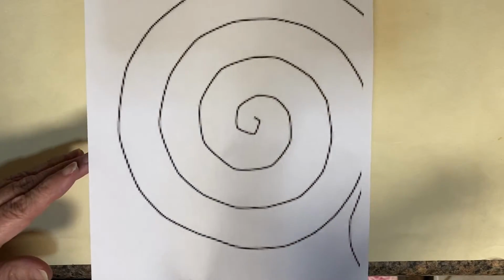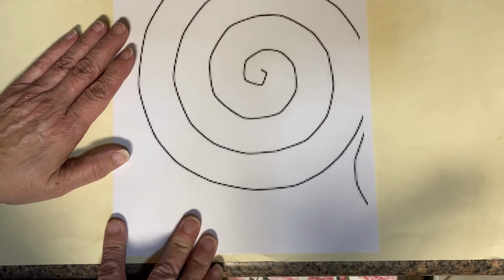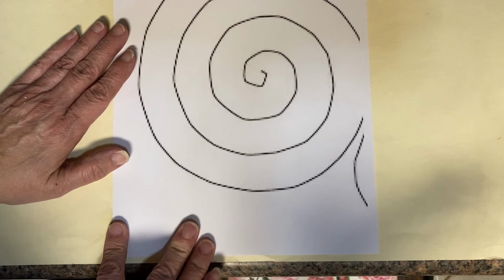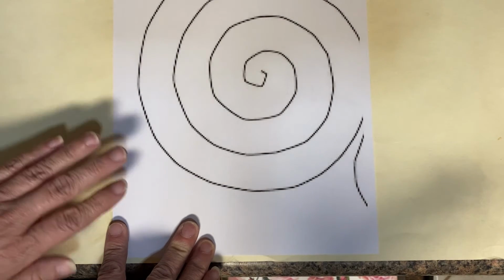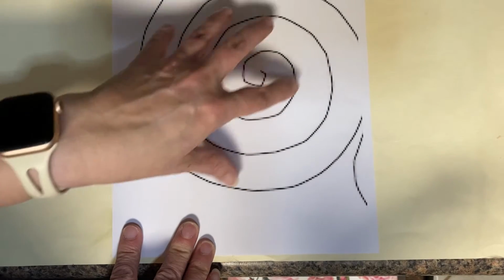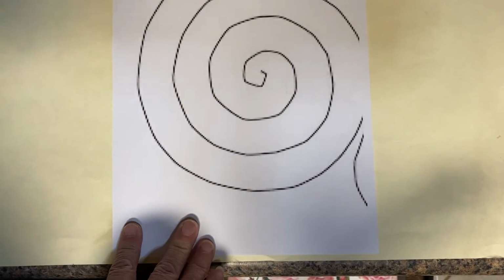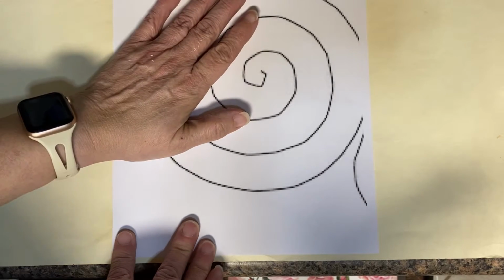All right, so with this particular project, we're going to be using spirals. And this particular template will be online, so you can download this. And I made this particular template. I blew it up 425% so that it covered the whole page.